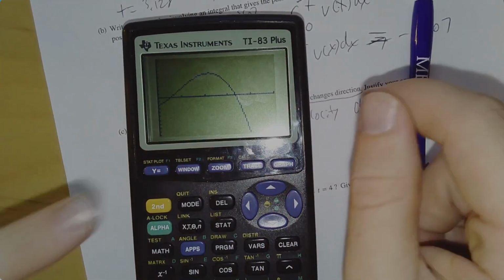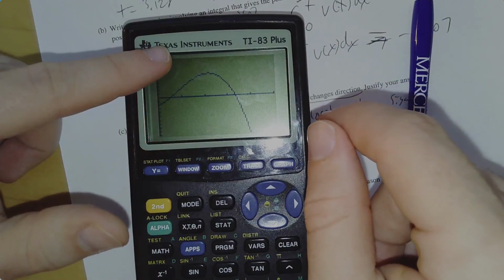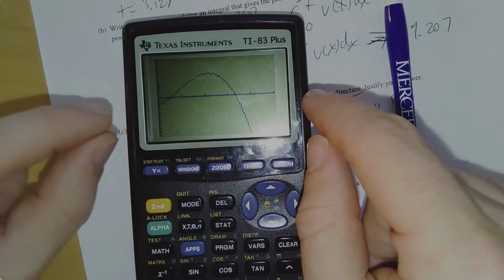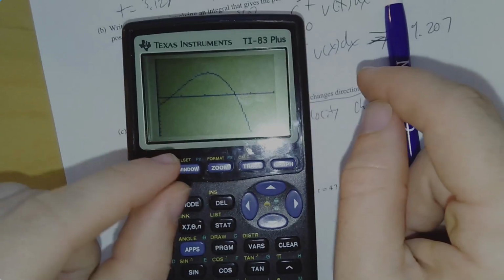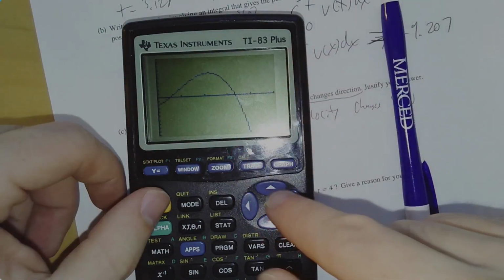So just to walk you through it, basically it's moving to the left here, it's moving to the right up here, and it's moving back to the left down there. If that makes sense. Right, it's going left, then it's going right, and then it's going left. That's how it's going. So where does it change directions? There and there.